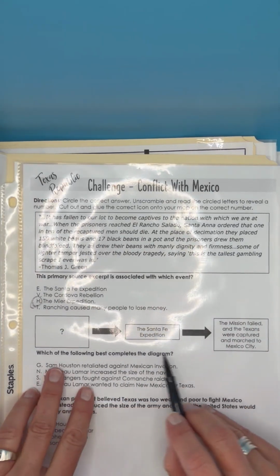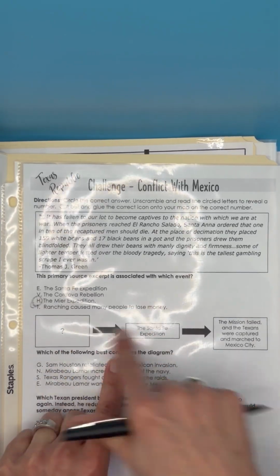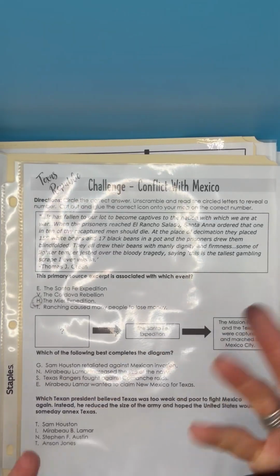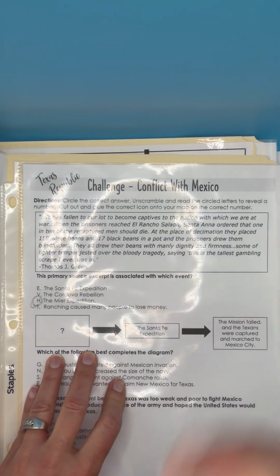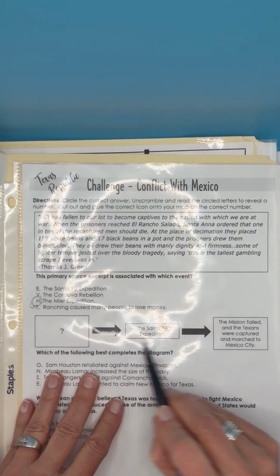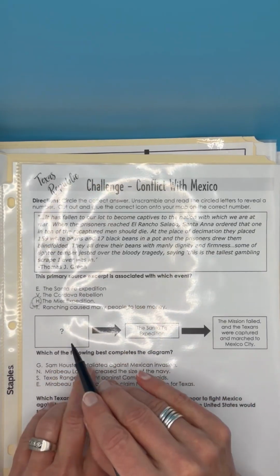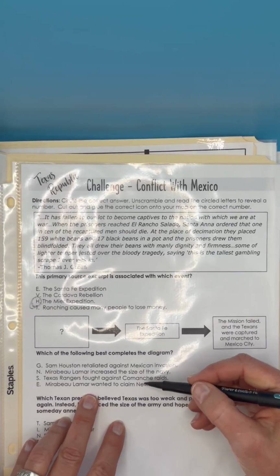All right, notice this is "which of the following best completes the diagram." Now this is what we call, well, basically it's what you're going to find in an 8th grade STAAR test. Stimulus, that's the word I was looking for. So this is the stimulus for this. You can see that it's sort of cause and effect. Here's the event, here's the effect, here's the cause, and which of the following completes that best.